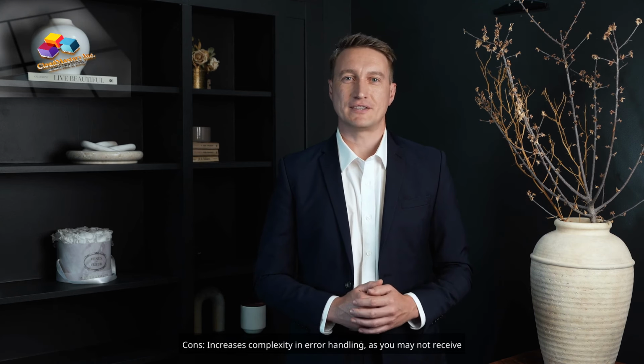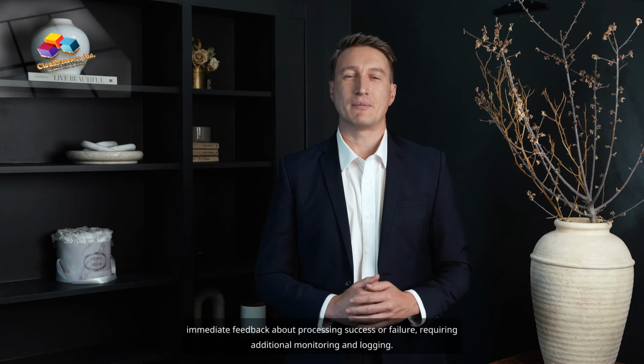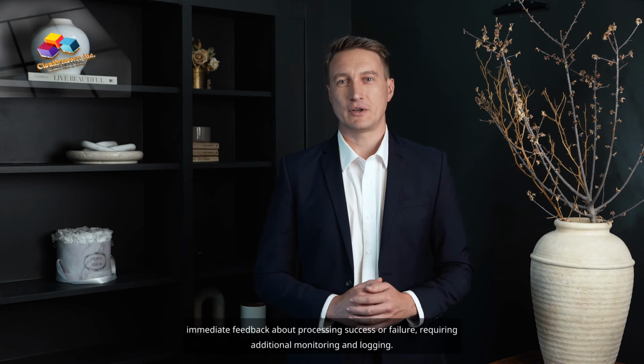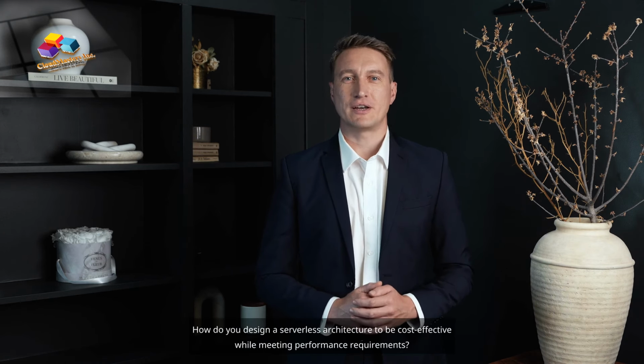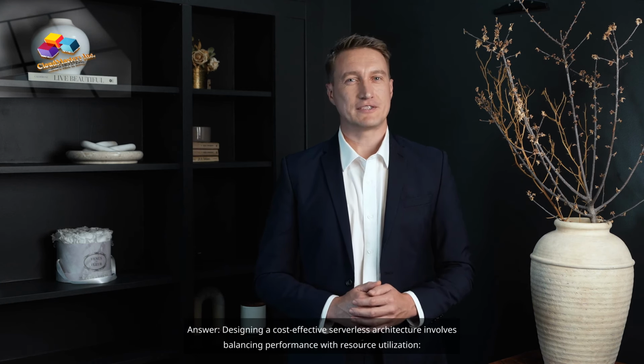Cons: increases complexity in error handling, as you may not receive immediate feedback about processing success or failure, requiring additional monitoring and logging. Question 9. How do you design a serverless architecture to be cost-effective while meeting performance requirements? Answer. Designing a cost-effective serverless architecture involves balancing performance with resource utilization.